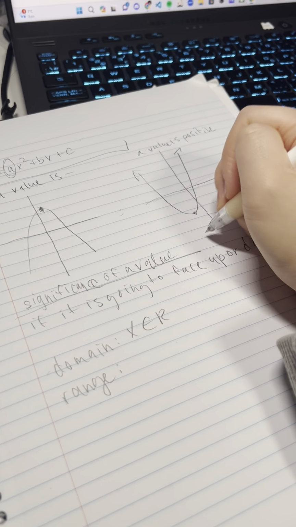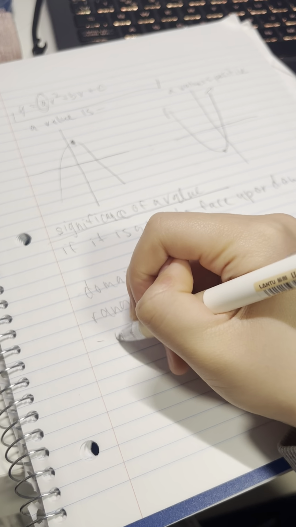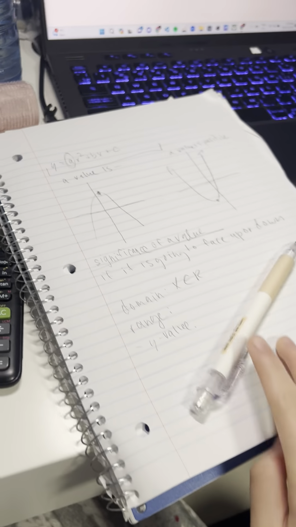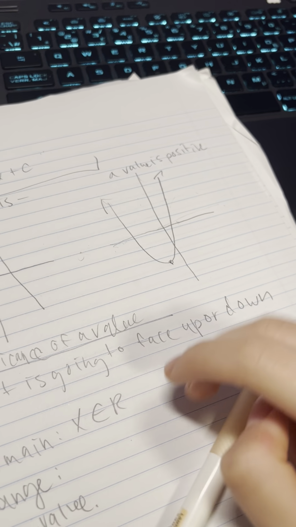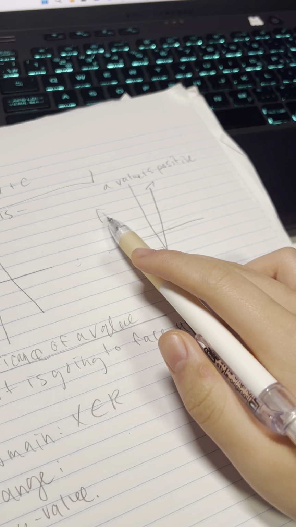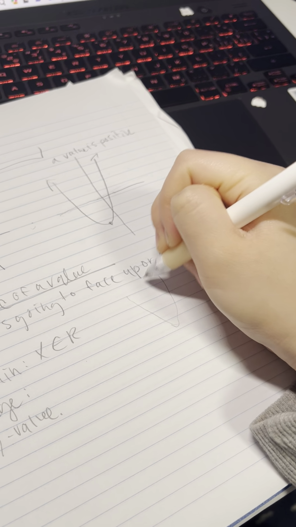Okay, if you see here, the range, I'm going to just write it here, y value, right? Now what I want you to focus on is the vertex. The vertex means that nothing will be under the vertex, because it just kind of sprouts out of the vertex.